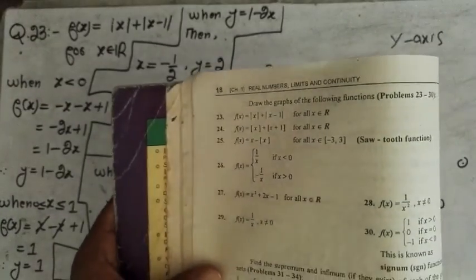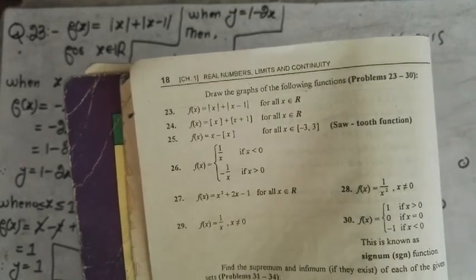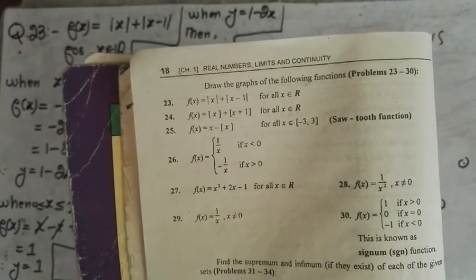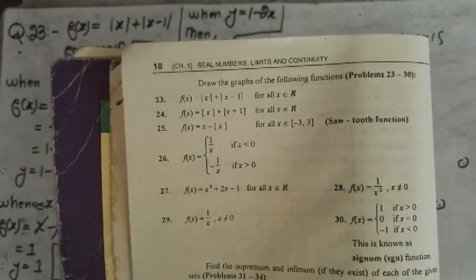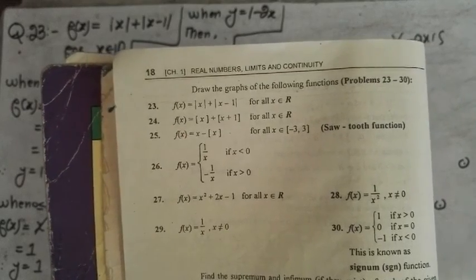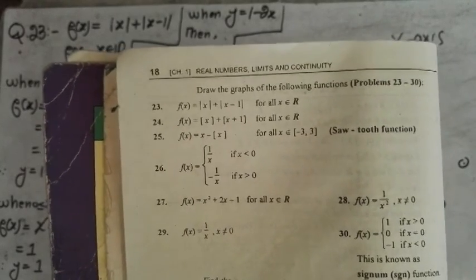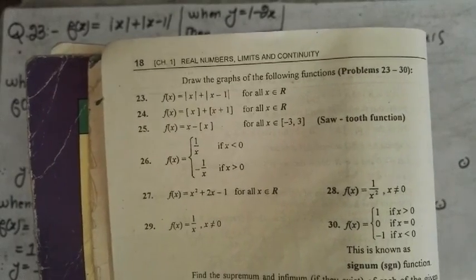The statement of question number 23 is: draw the graph of the following functions. Question number 23, f of x is equal to absolute value of x plus absolute value of x minus 1 for all x belonging to R.